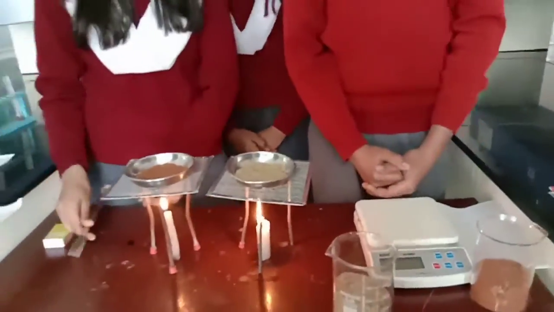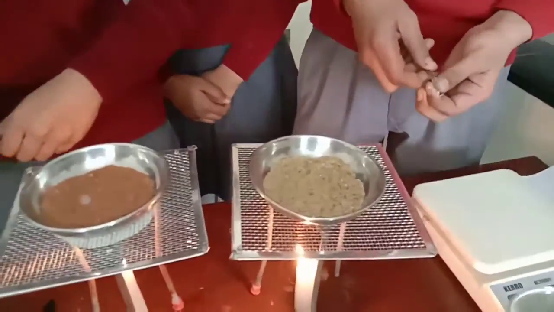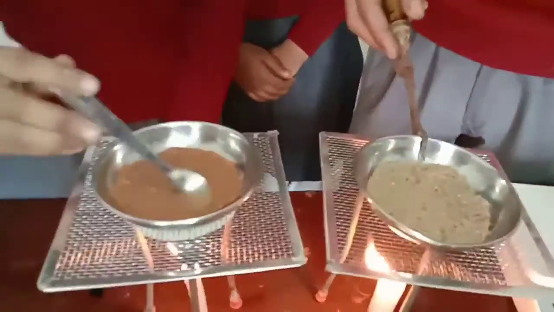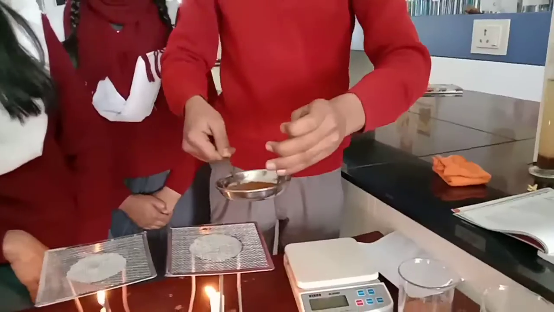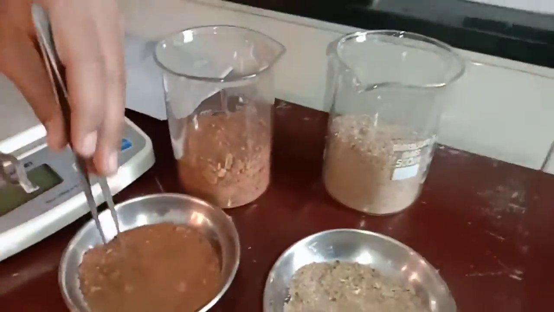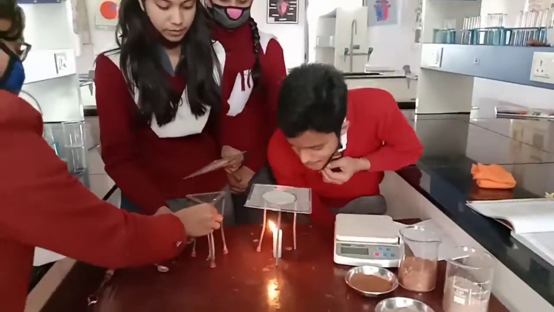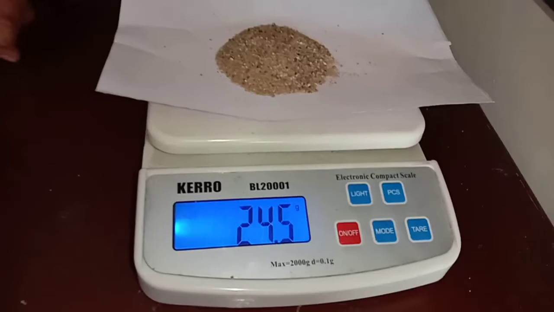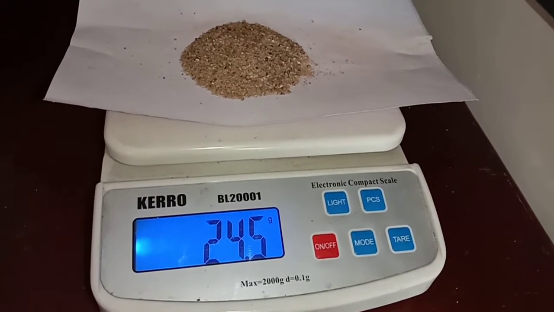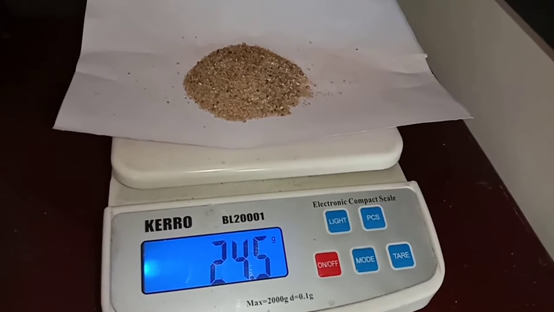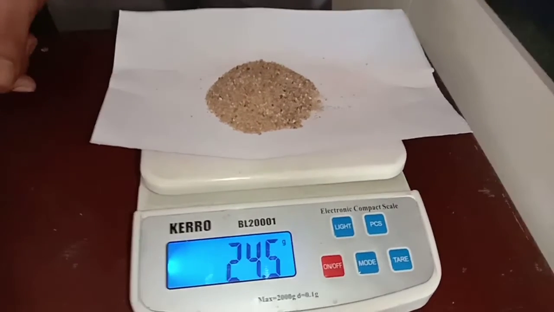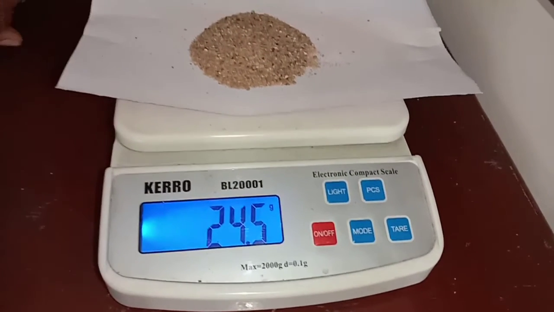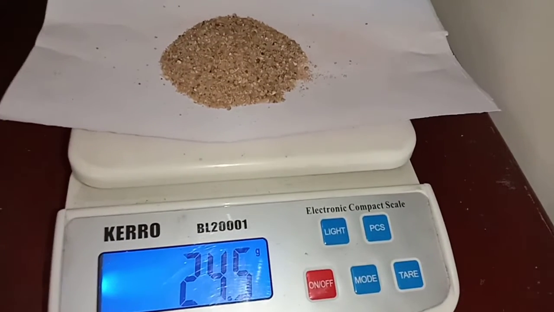After that, we'll take the help of a holder and we'll keep our heated soil sample on one side of the table. We'll let it cool down for 5 to 10 minutes. After that, we will again weigh the dry soil sample and record the weight of the dry soil sample. This is the final reading. The samples are now ready to be used to determine the moisture content of the soil.